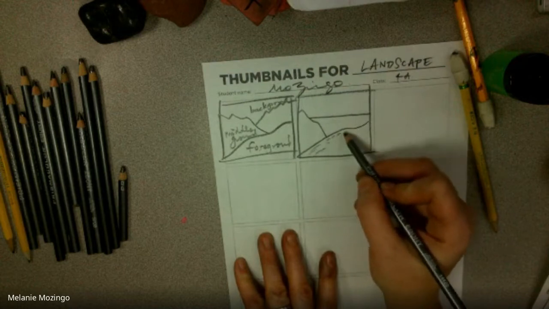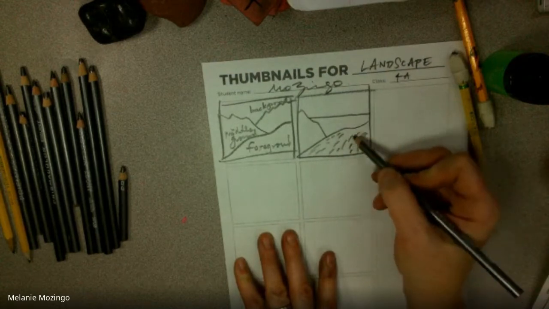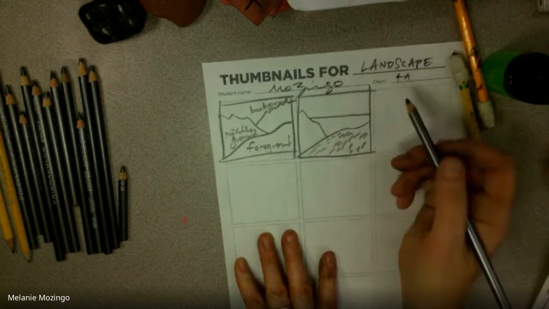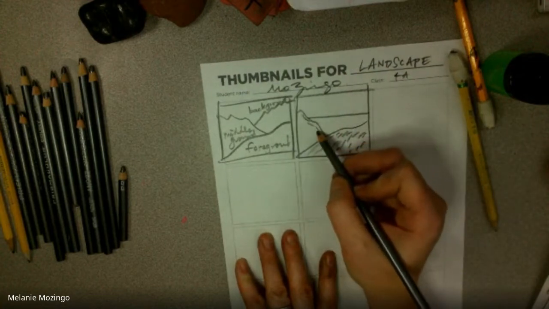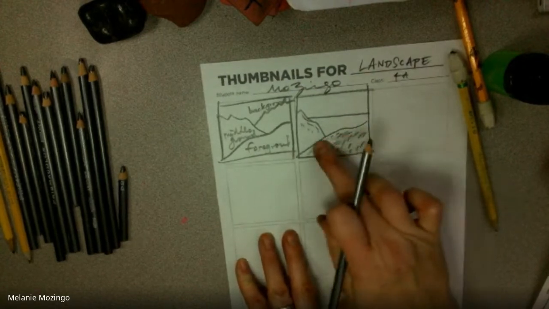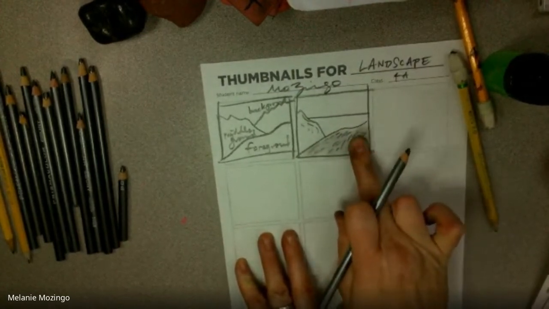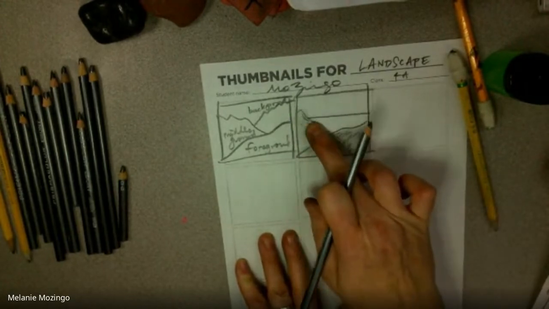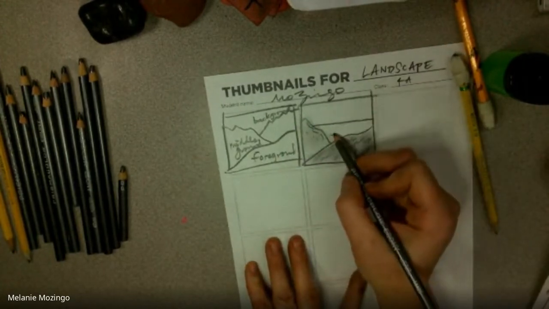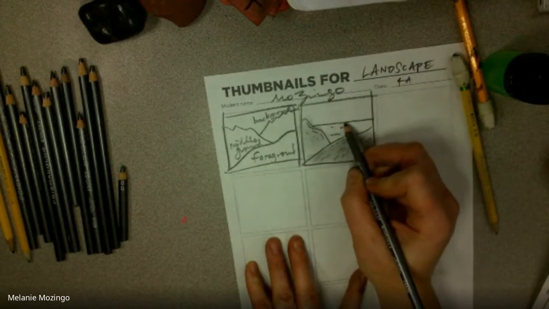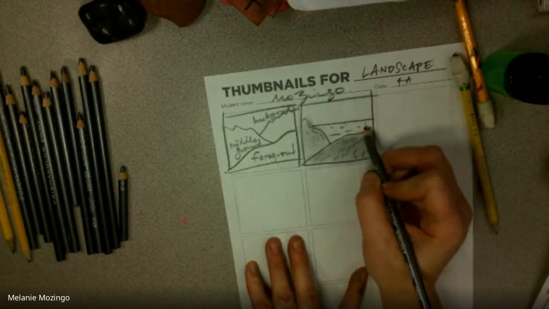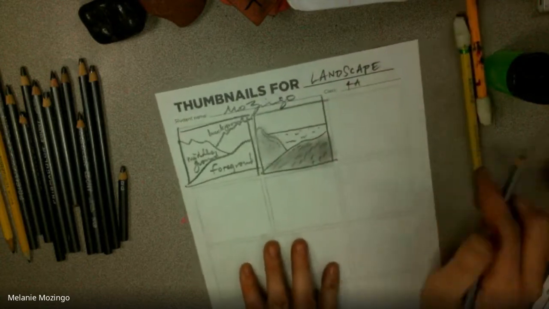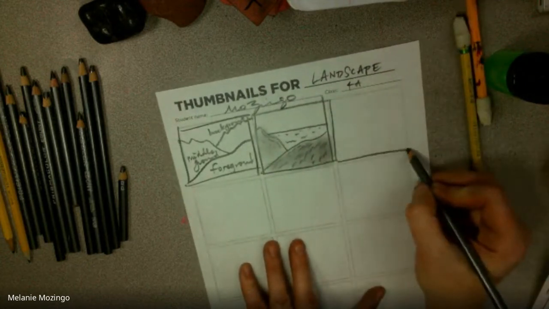If I start to play with some texture in the front, remember the foreground, things are bigger. As things recede into the distance, they become smaller. We also know that things in the foreground tend to be darker. So I might smudge this to make it a little bit darker, a little bit lighter. Now, I might put some waves and they get smaller as they go into the distance.